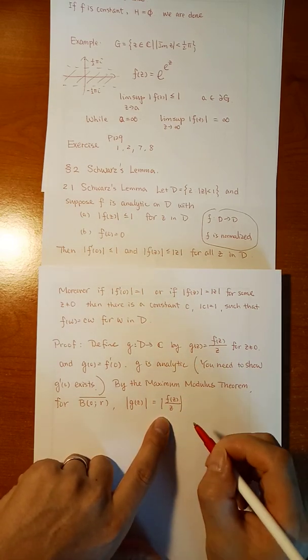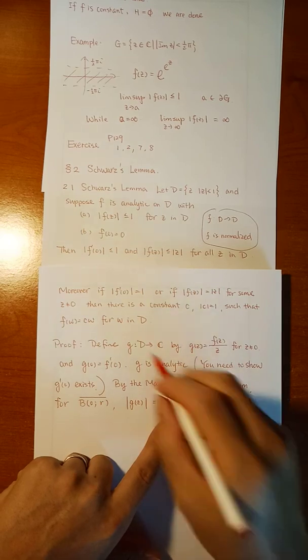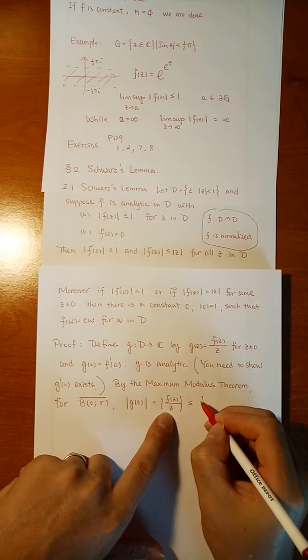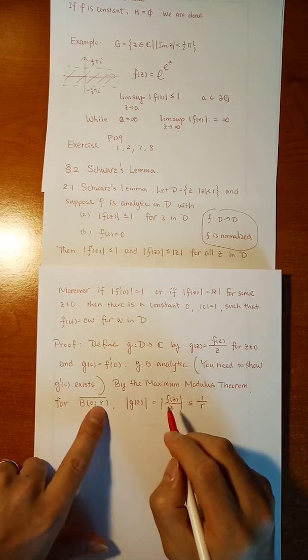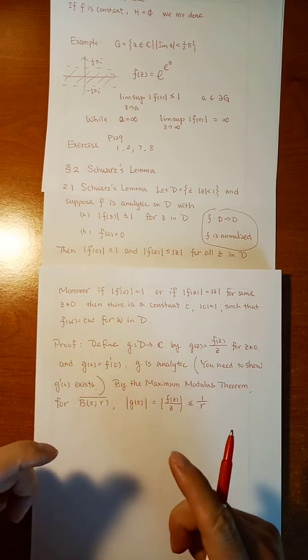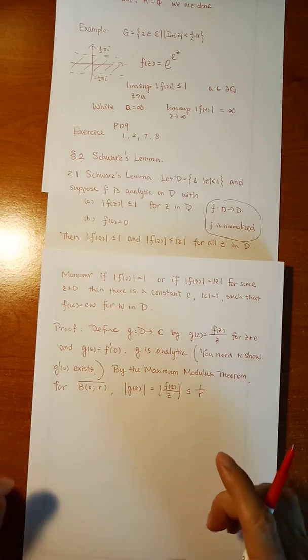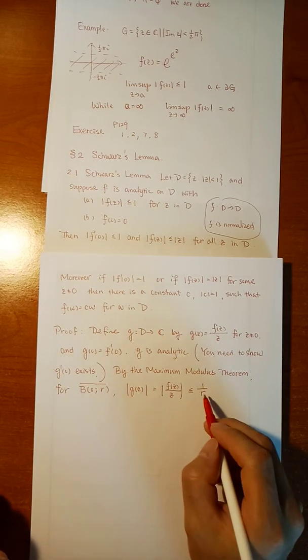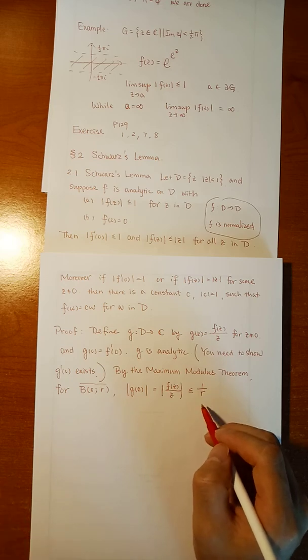And they reach the maximum modulus on the boundary. On the boundary, z has modulus R. We are talking about this smaller open disk. So that's why the absolute value of g of z is less than or equal to 1 over R.